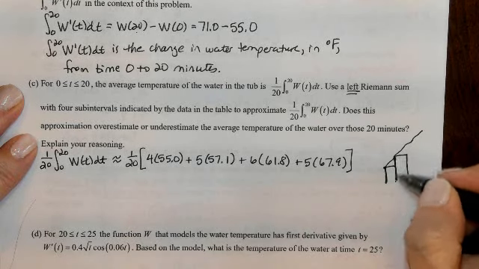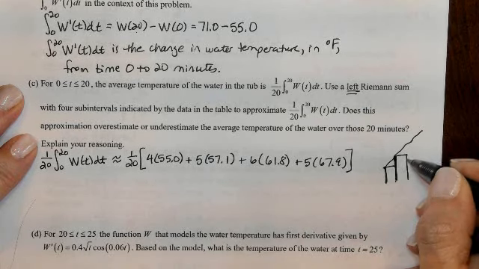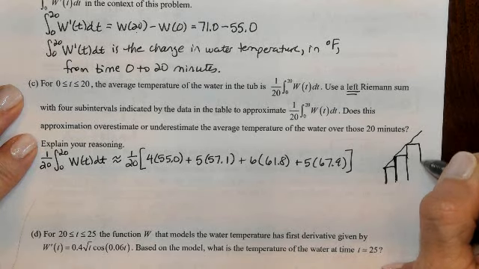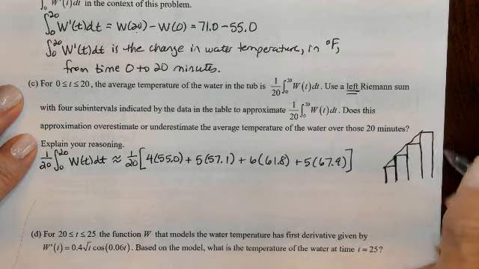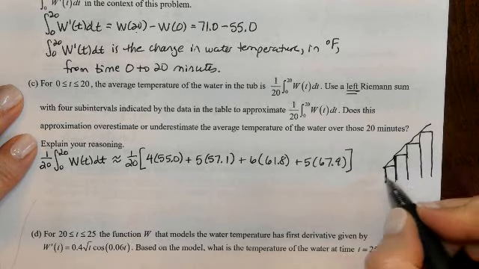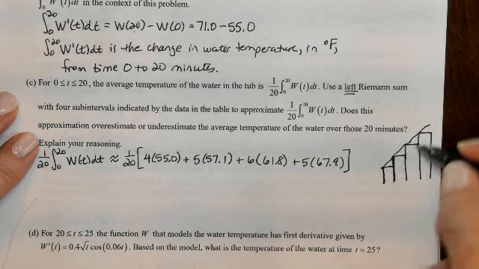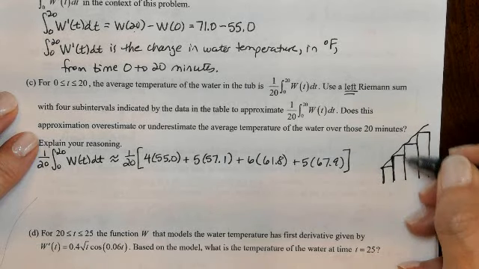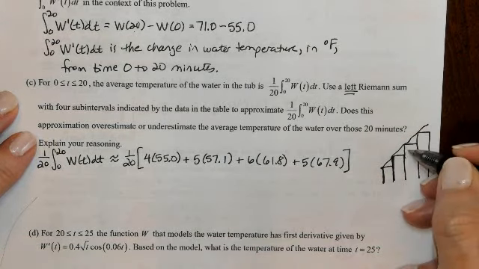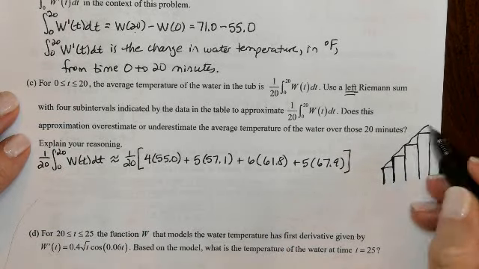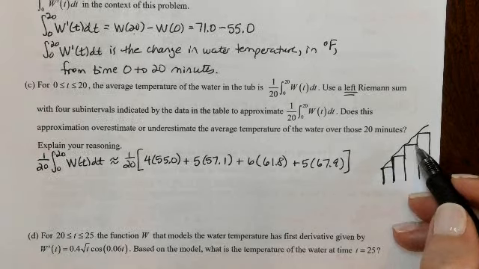Remember our Kit Kat bars? We didn't use that one, so we ate it off, and so forth. So our approximation yielded rectangles that all were below the actual curve. So our area will be less than the actual area under the curve.